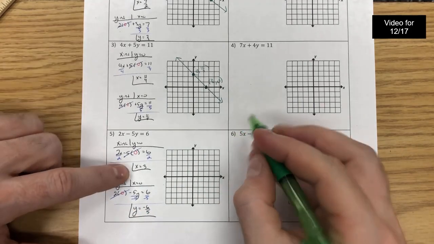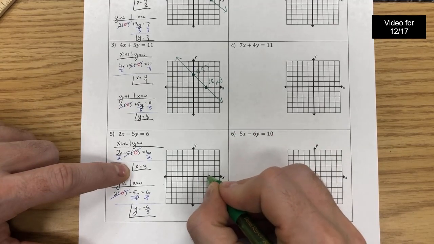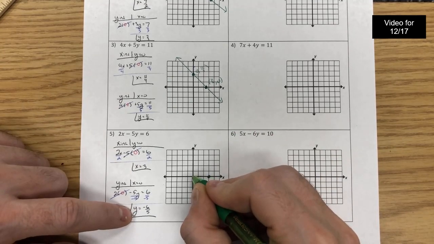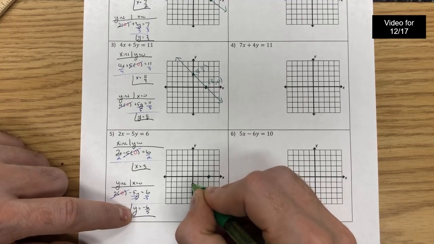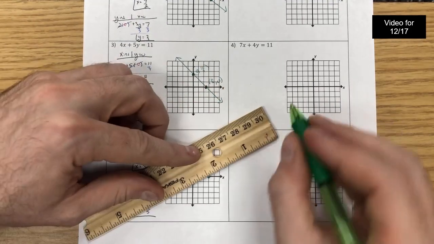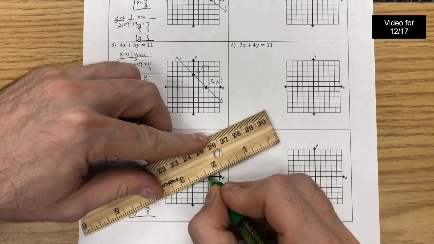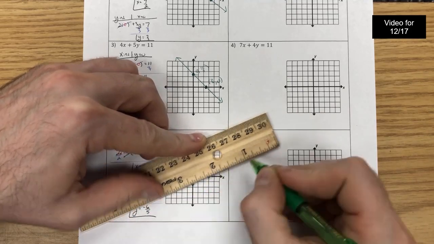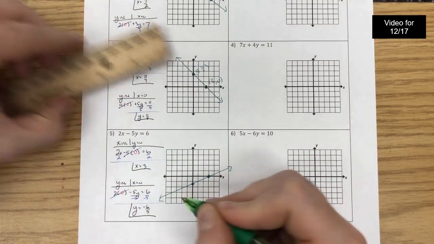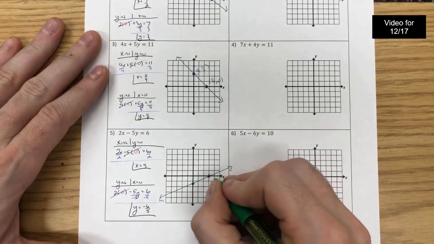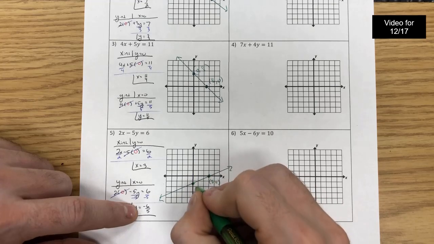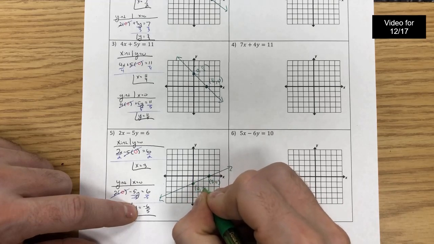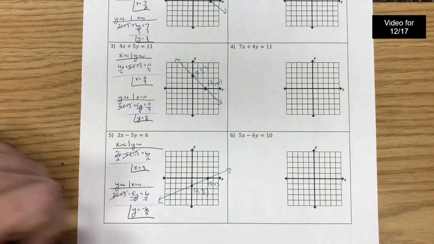So for my x value, 1, 2, 3. For my y value, it's negative, so 5 fits into 6 once, but not quite twice. So there we go. Pop my straight line through there. I'm going to label my points. So that's going to be 3, comma 0. This point is going to be 0, comma -6/5. Perfect.